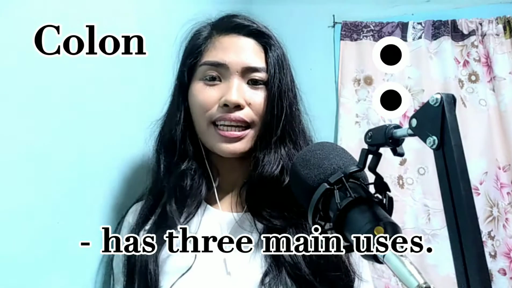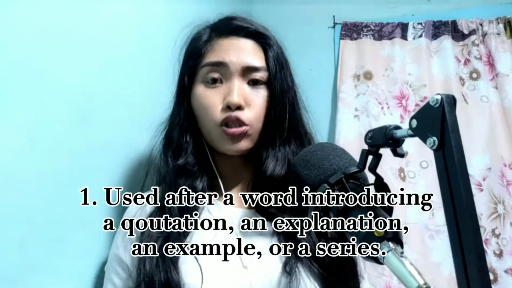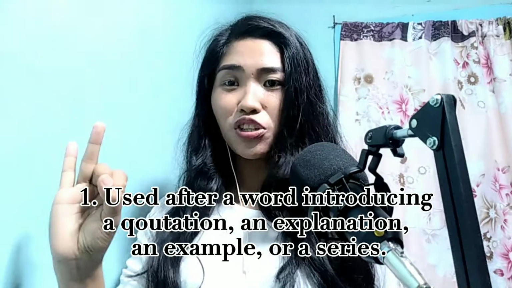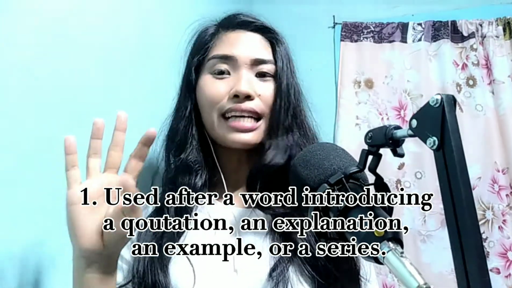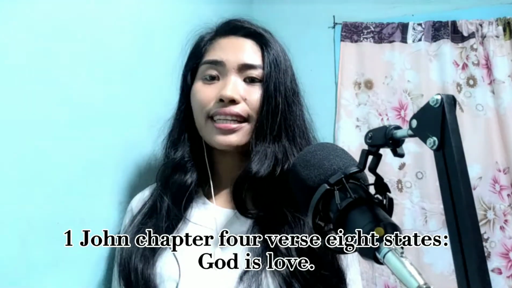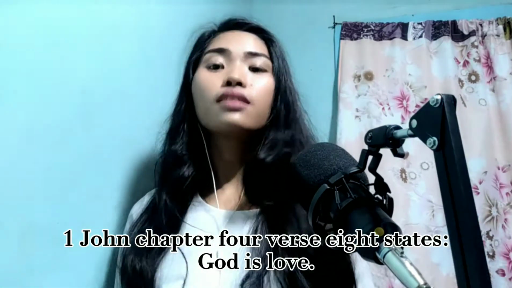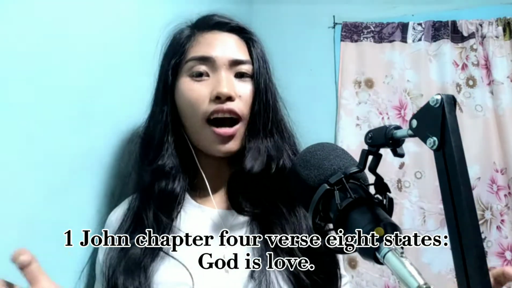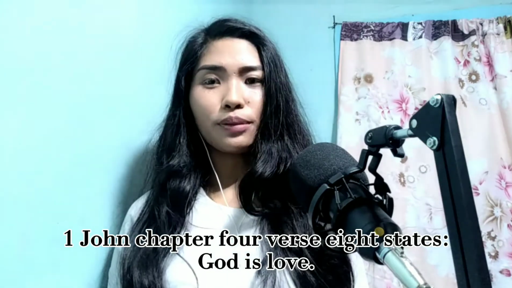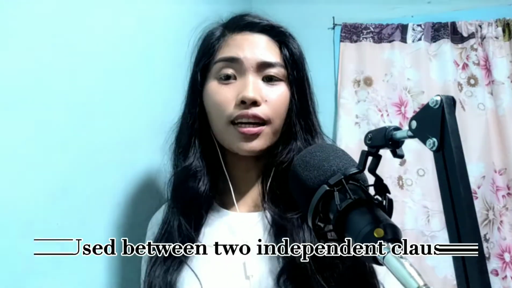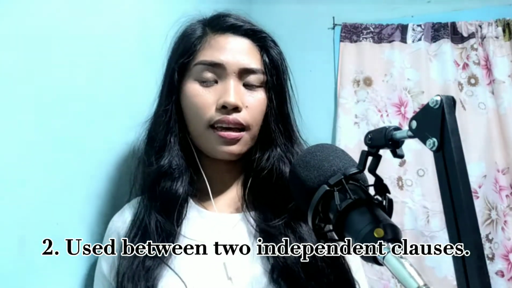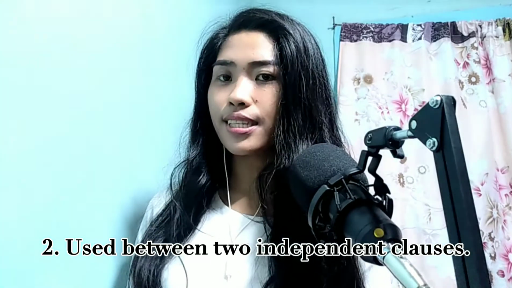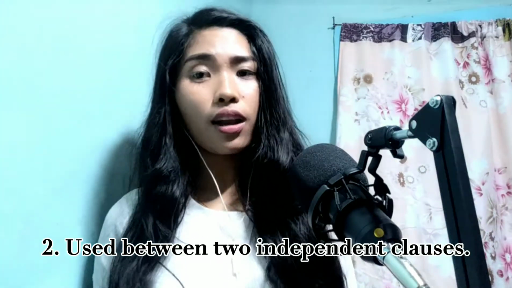Colon has three main uses. The first use of colon is after a word introducing a quotation, an explanation, an example, or a series. For instance, "1 John chapter 4 verse 8 states: God is love." In this sentence, the quotation is "God is love," taken from the Bible. The second use of colon is between independent clauses, when the second explains the first, similar to the semicolon.